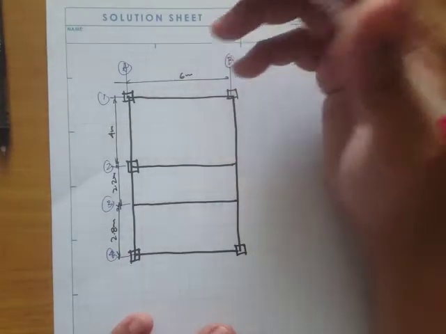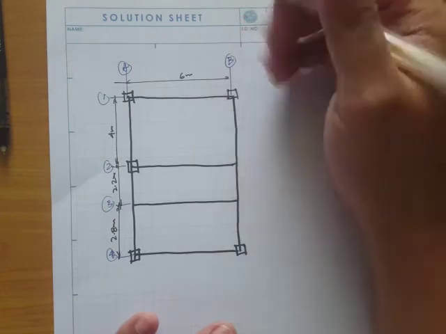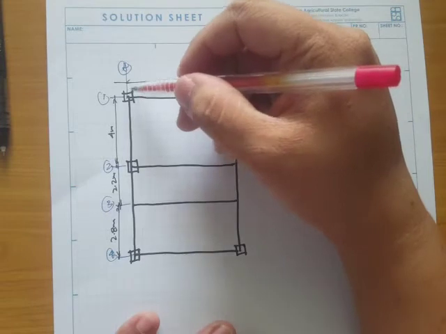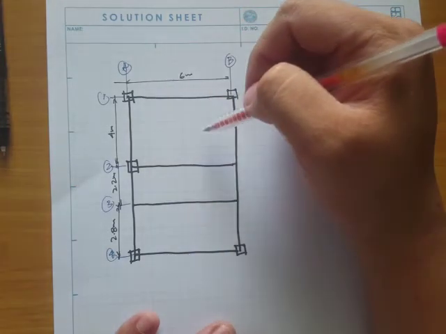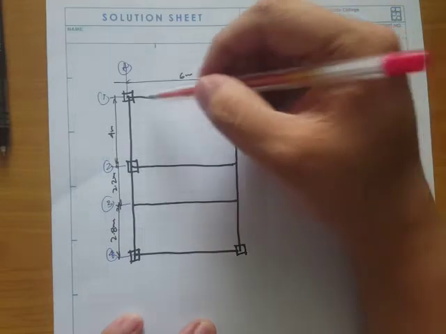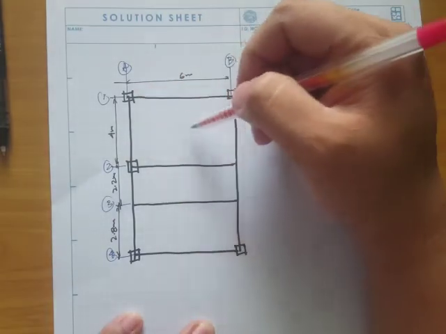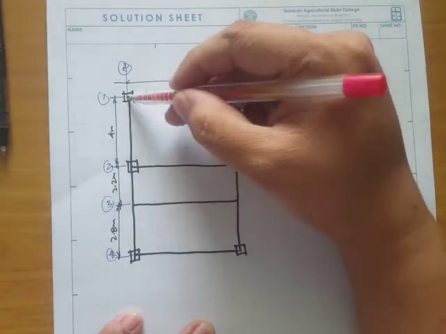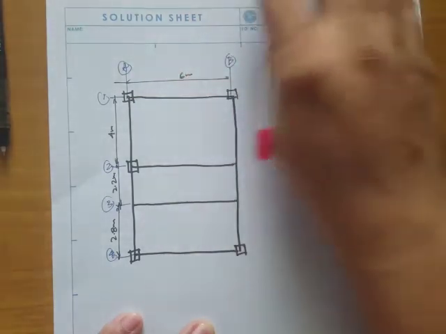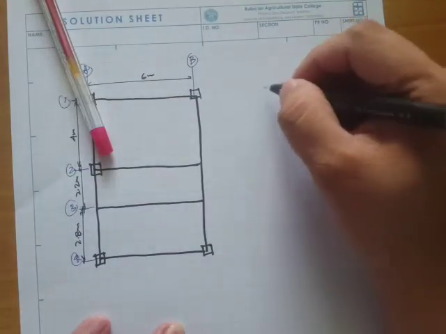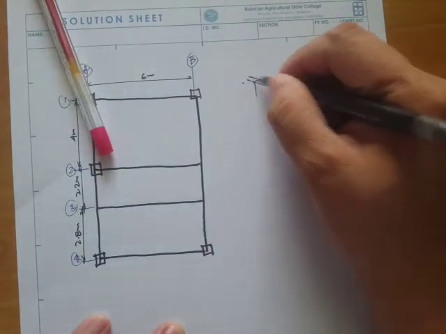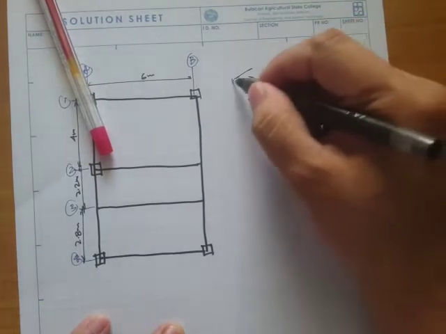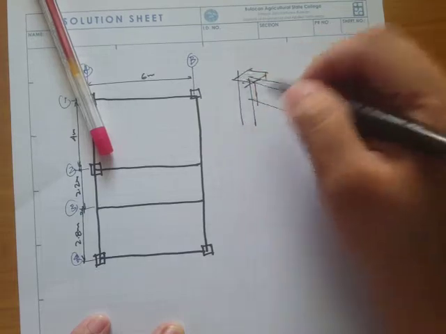There is still another method for computing the loadings on the columns, and that is in terms of the support reactions. Since this is a beam, the loadings of the slab are transferred to the beam, and then the reactions of this beam will be transferred to the column. If you try to draw it here, it's something like this. So this is your beam, for example, or your girder, whatever.